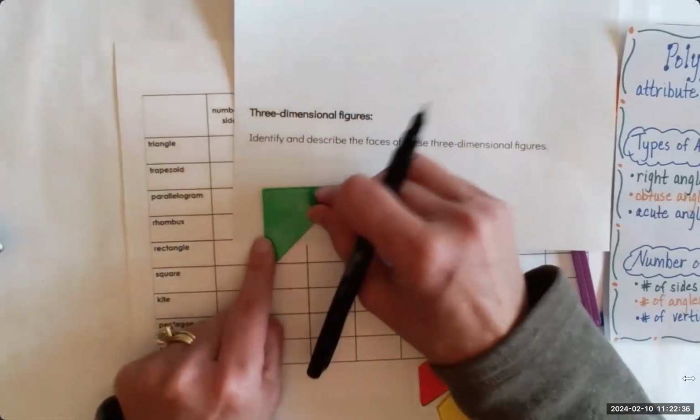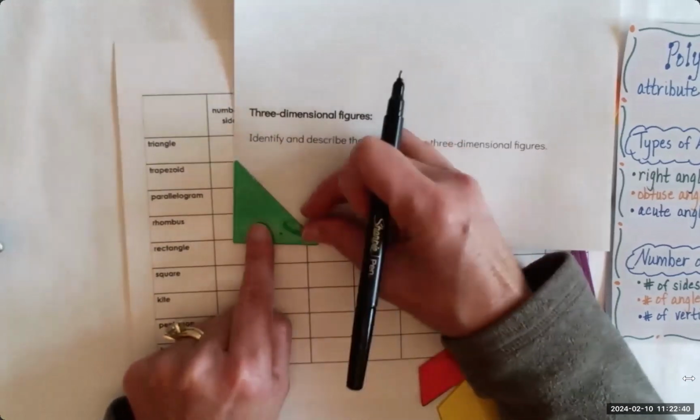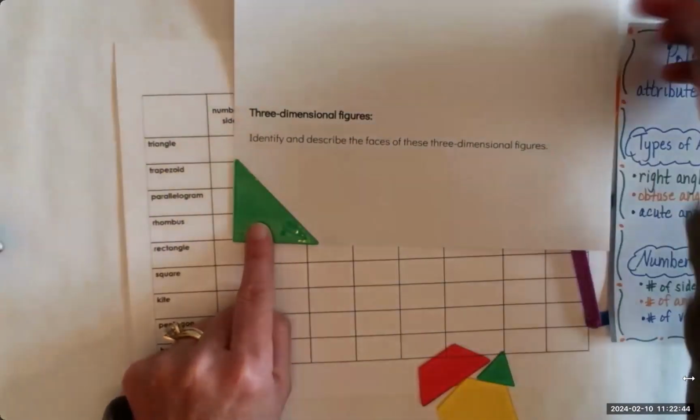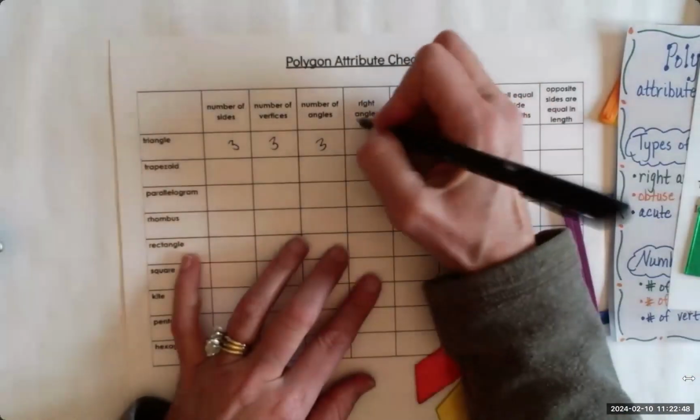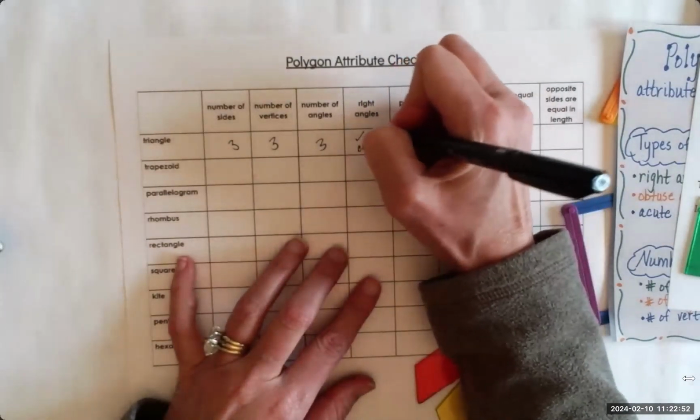But let me rotate it and see. I'm going to rotate my triangle this way up. Look at that. This is a triangle that happens to have a right angle. So triangles can have right angles, okay? So I'm going to put here a check and just put can have.